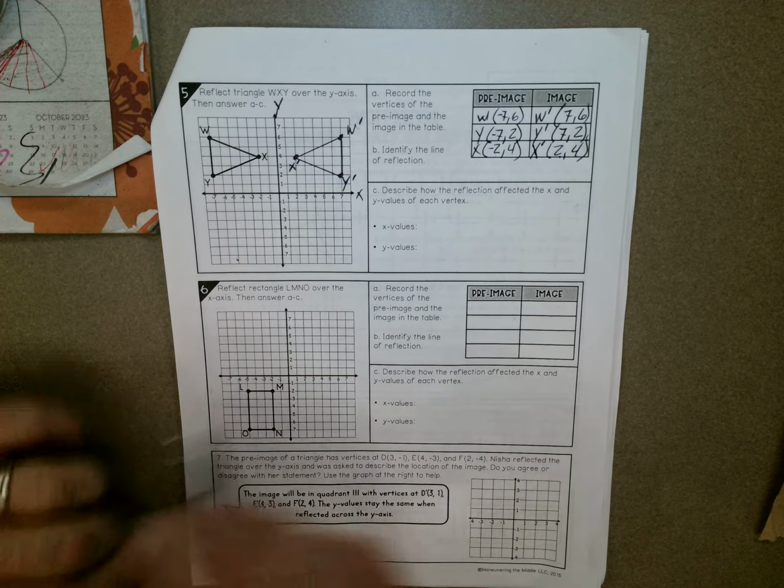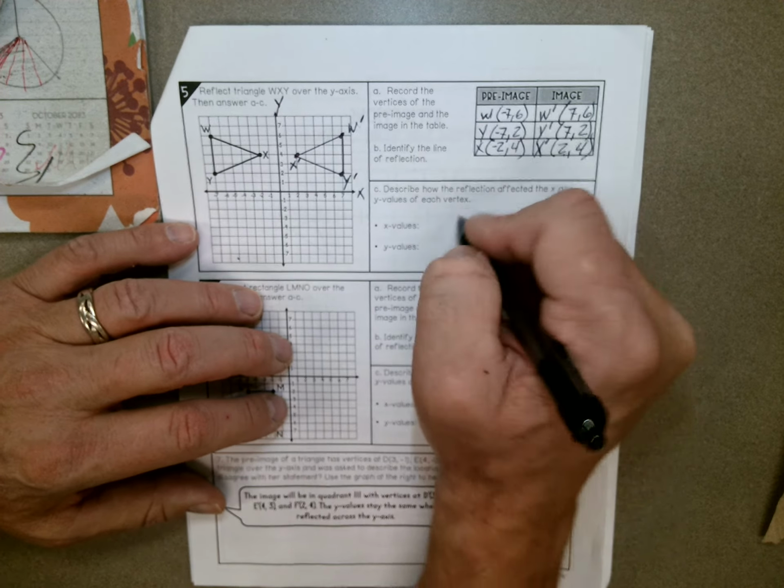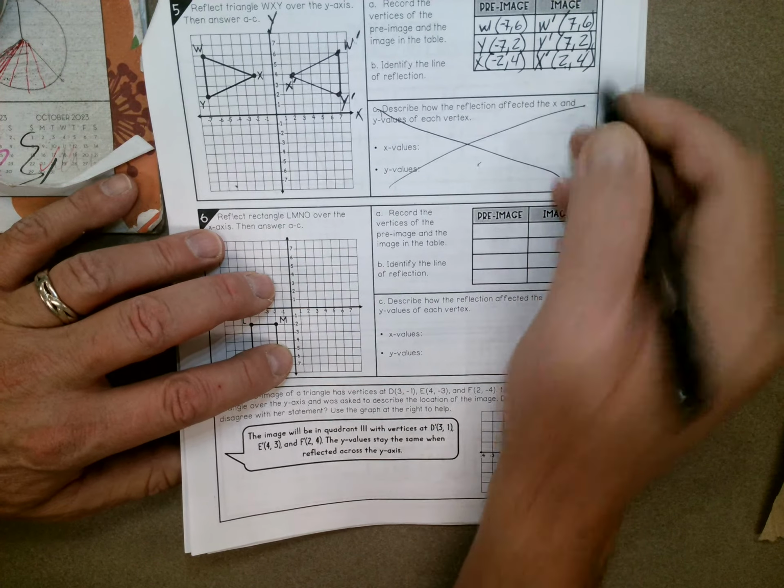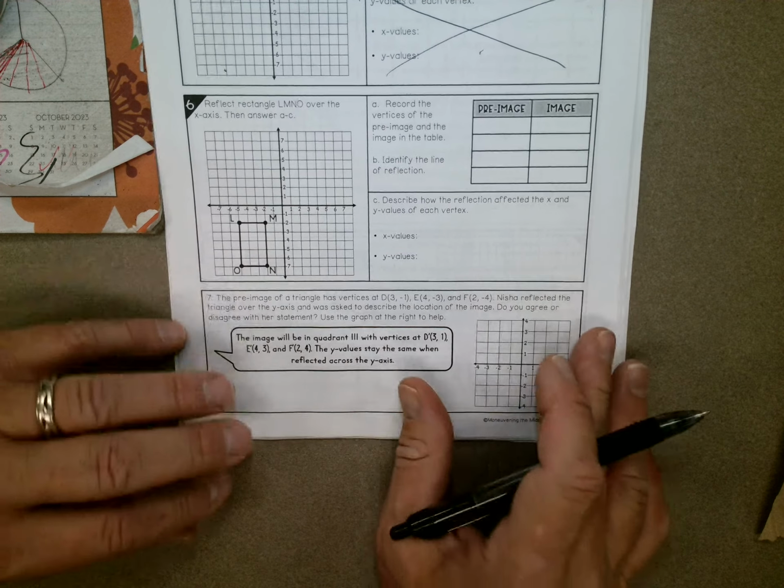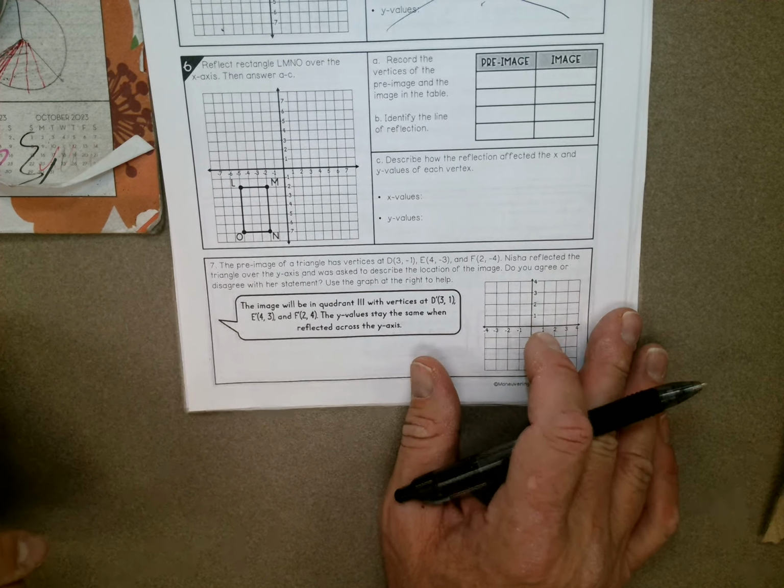Okay, and that's what they're asking here. So let's just go ahead, all right? And we wrote this, I think, down here, all right? So let's not write that again. We don't really need to do that, right? Okay. Let's go again with number 6.